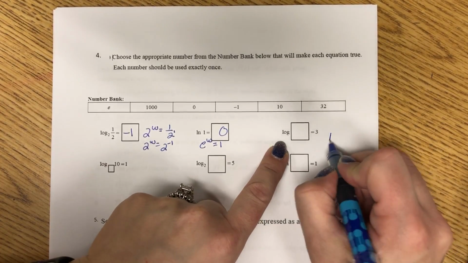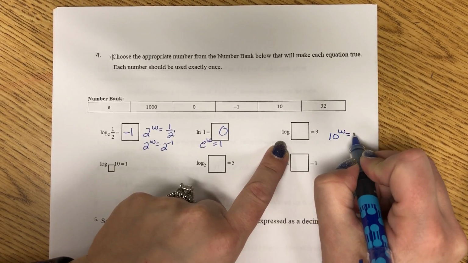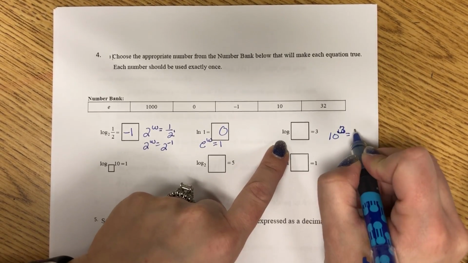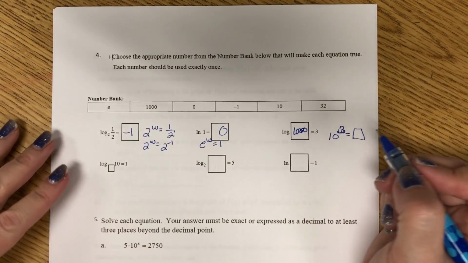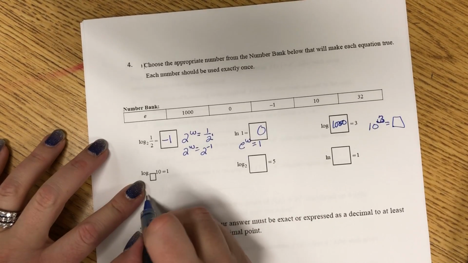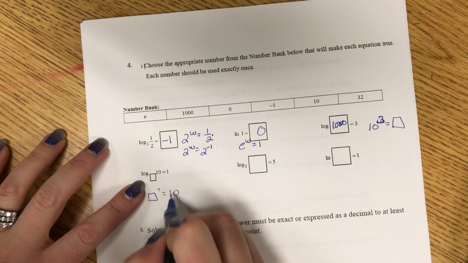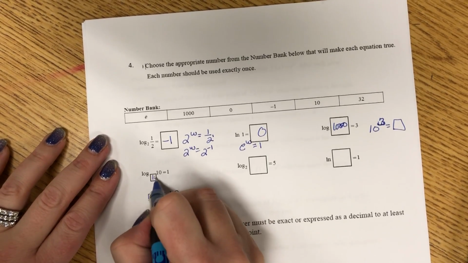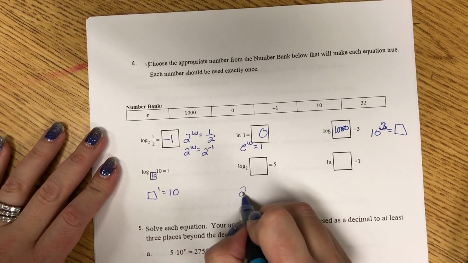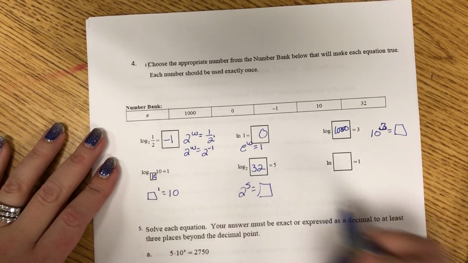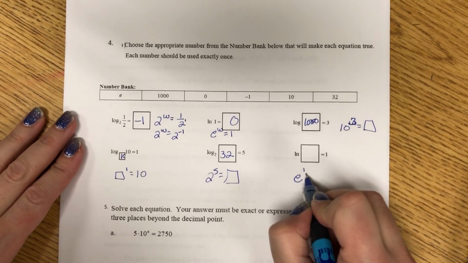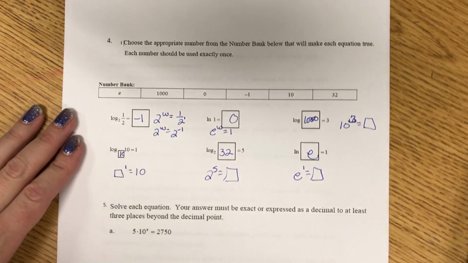This next one, 10 to what power? No, 10 to the third is the box. That's 1,000. This one's the base to the first is 10. Well, that's 10. This is 2 to the 5th is our box. That's 32. And this is saying e to the first is the box. Well, that's just e.